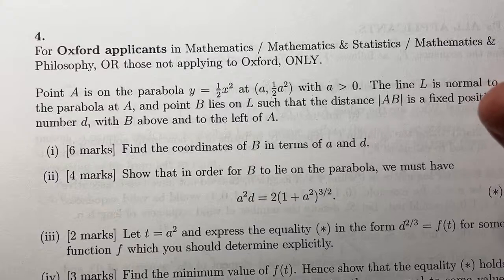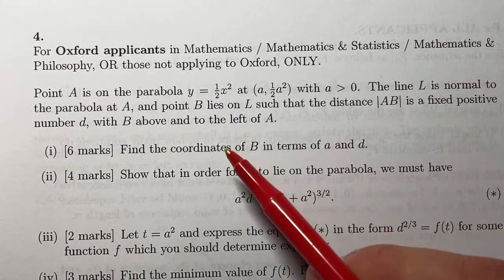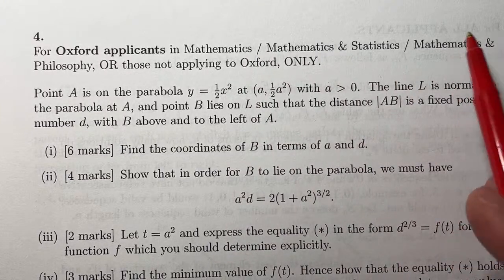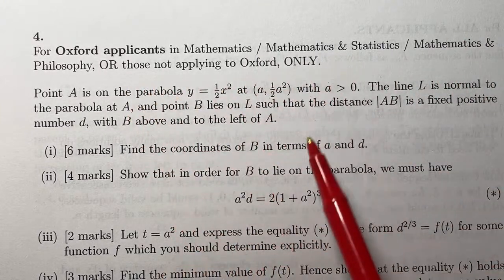All right, number 4. So math stats, and if you're not applying to Oxford, right, you do this.